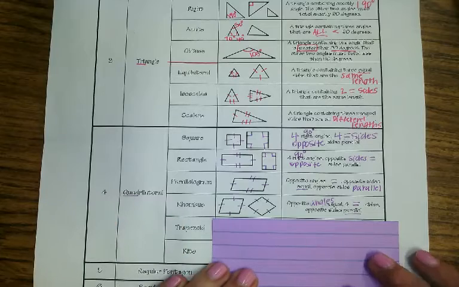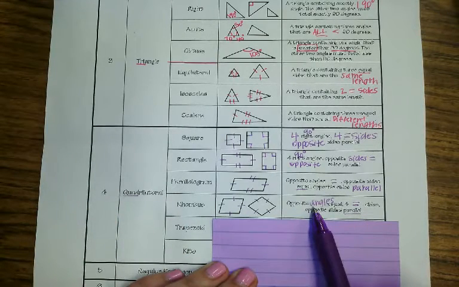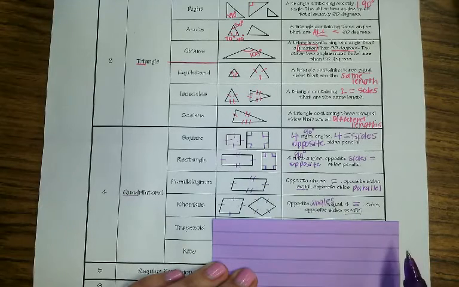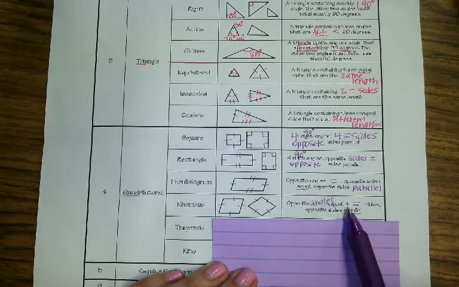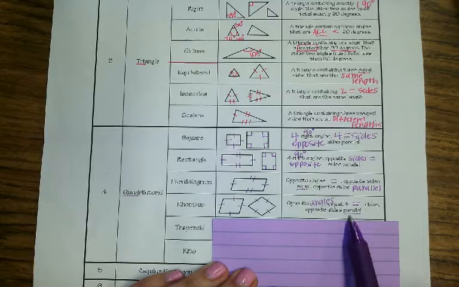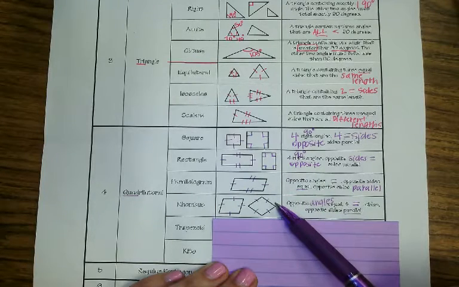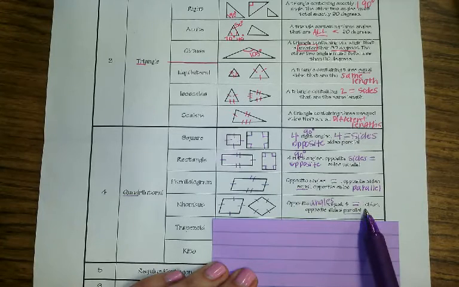Okay, our next quadrilateral is the rhombus. A rhombus has opposite angles that are equal, just like a parallelogram. But instead of having just opposite sides that are equal, they have 4 equal sides, so 4 congruent sides. And then opposite sides are parallel. So very similar to a parallelogram, the only additional attribute that a rhombus has is that all 4 sides have to be equal.